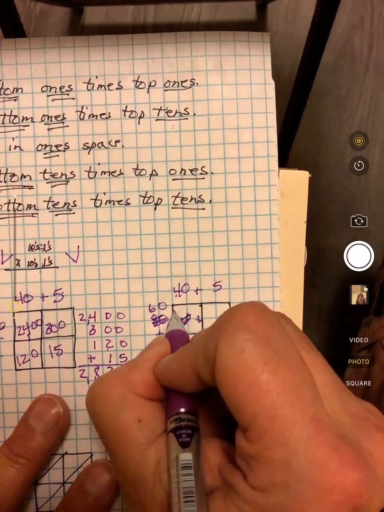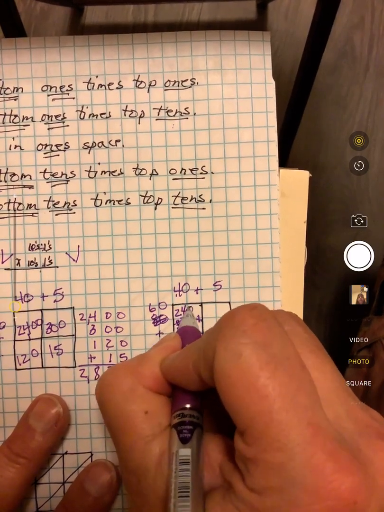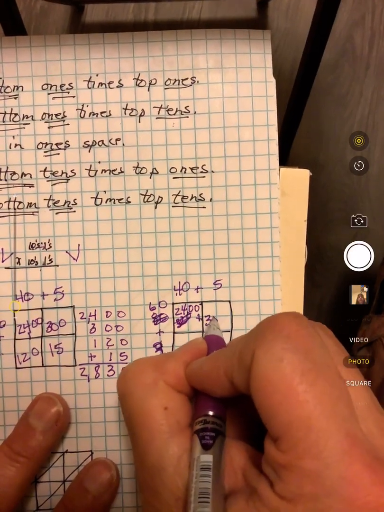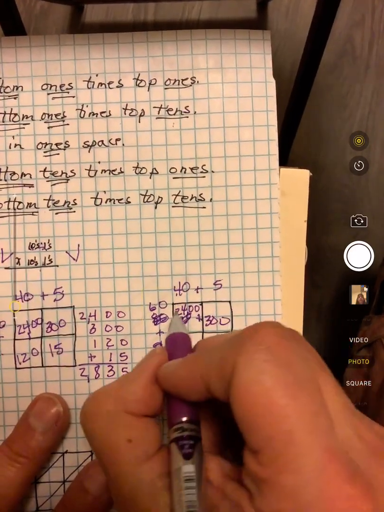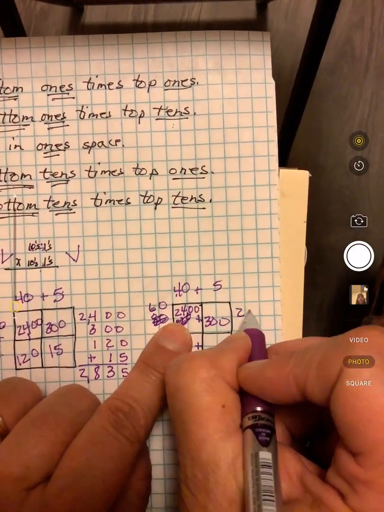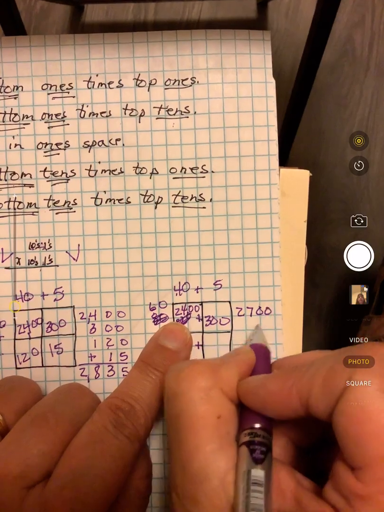Sorry guys, this would be 2400. 6 times 5 is 30, and then we add 1 0. So if I add these two together, I get 2700.